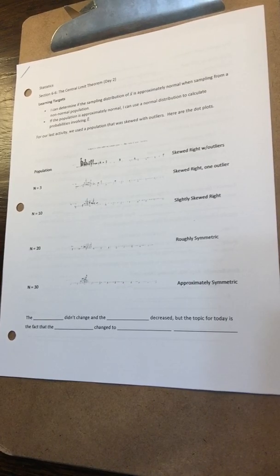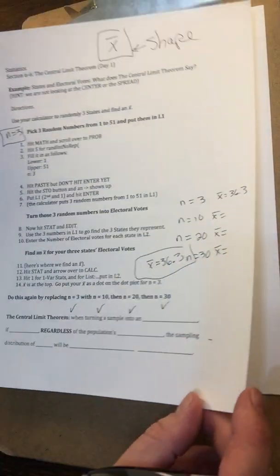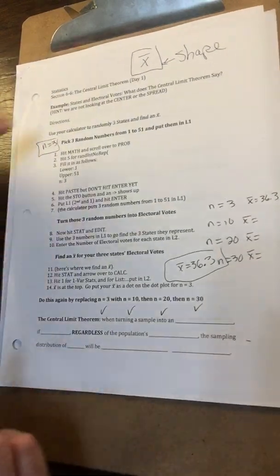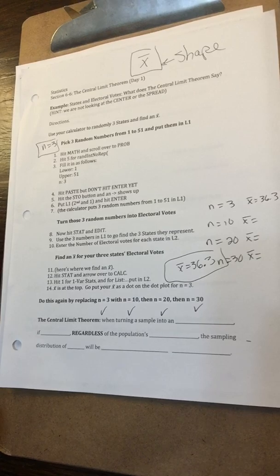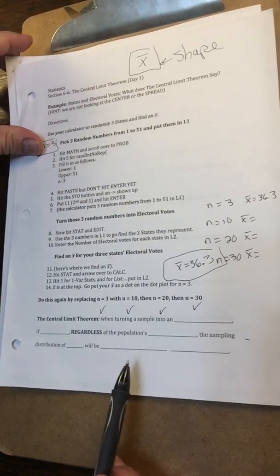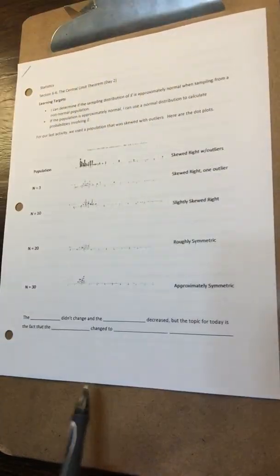All right. I'm going to go backwards, and I'm going to say that we're going to fill in the bottom on section 6.6 day 1, like these directions on how to get all those dots from yesterday. We're going to fill this in after we take a look at something here.